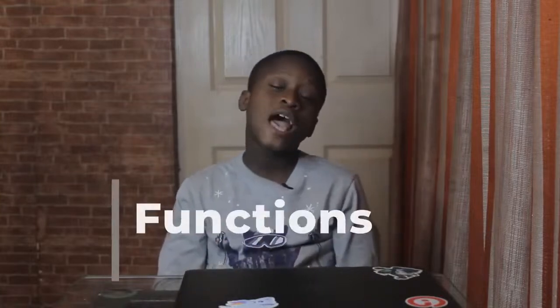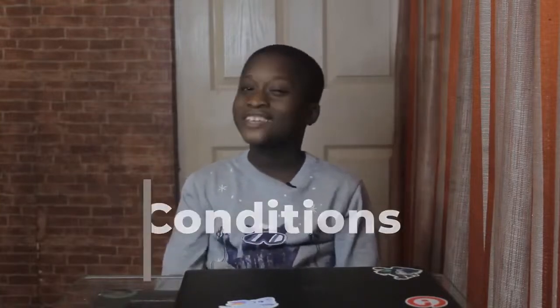So, let's talk about basic things that we have in JavaScript. We have loops, functions, and conditions. There's still more things you can do. You can check the JavaScript documentation. You can go to W3Schools. There are a lot of places to learn JavaScript for free.